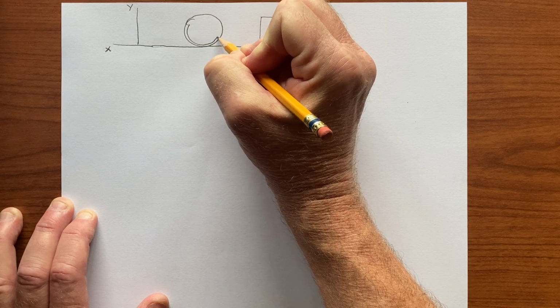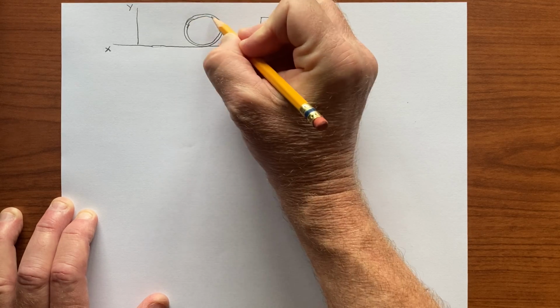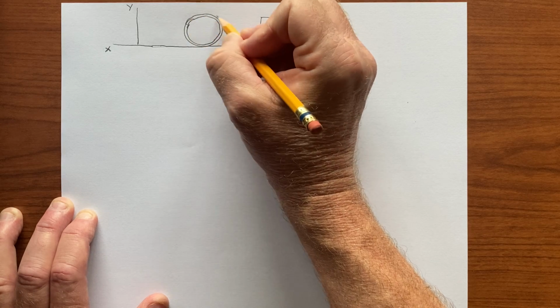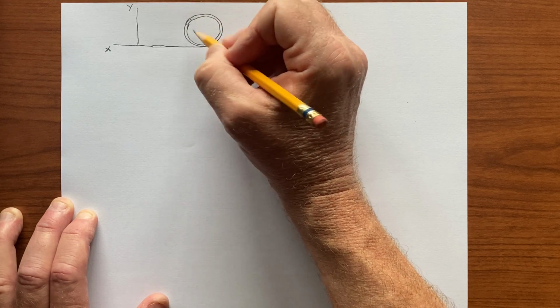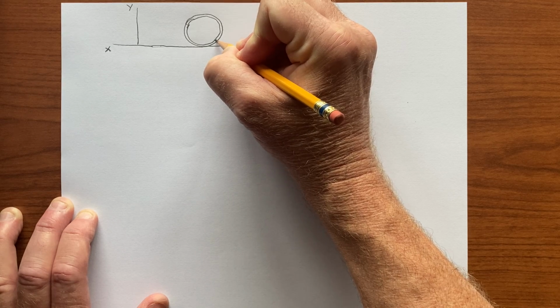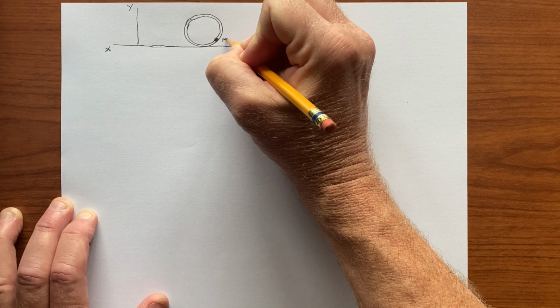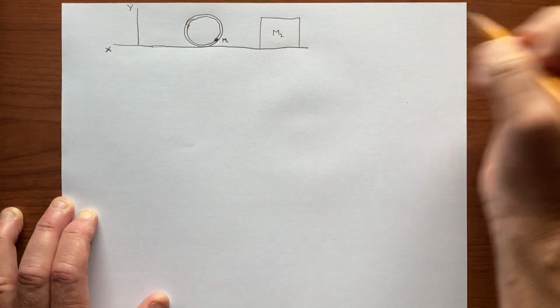Here's a circular loop, so it's a hollow loop, and inside of this little tube we put an object of some mass, a little marble, if you will, of mass m1.